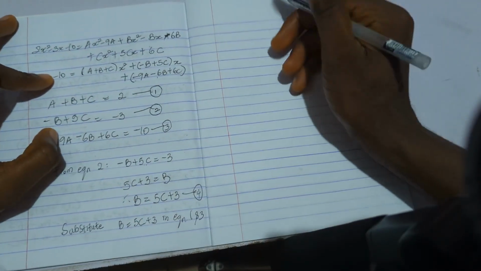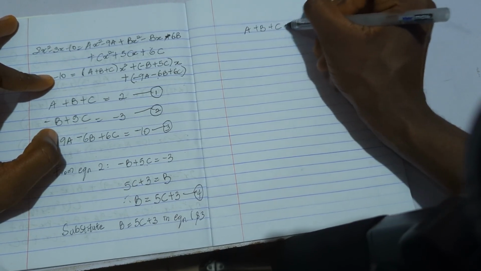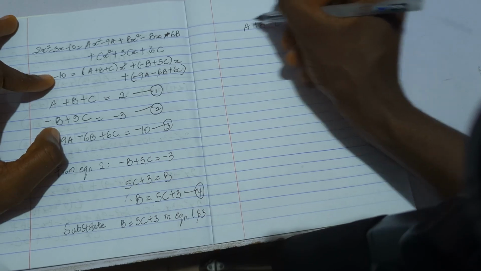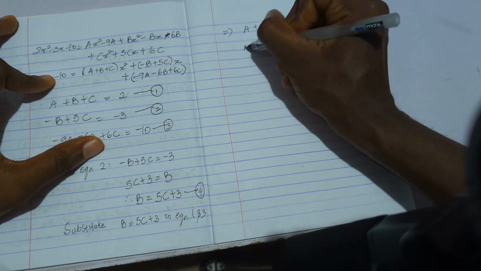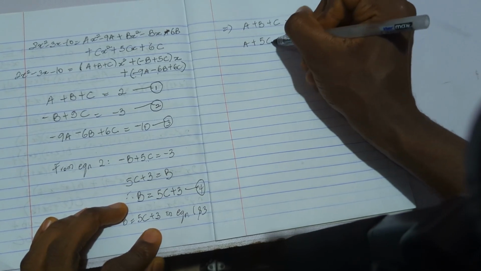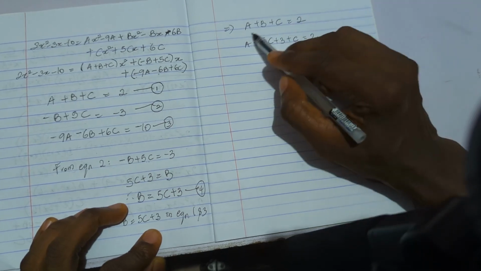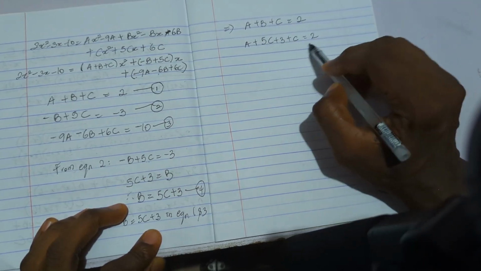So in equation 1, I had a plus b plus c equals 2. So it's going to become a plus b, which is 5c plus 3, plus c equals 2.